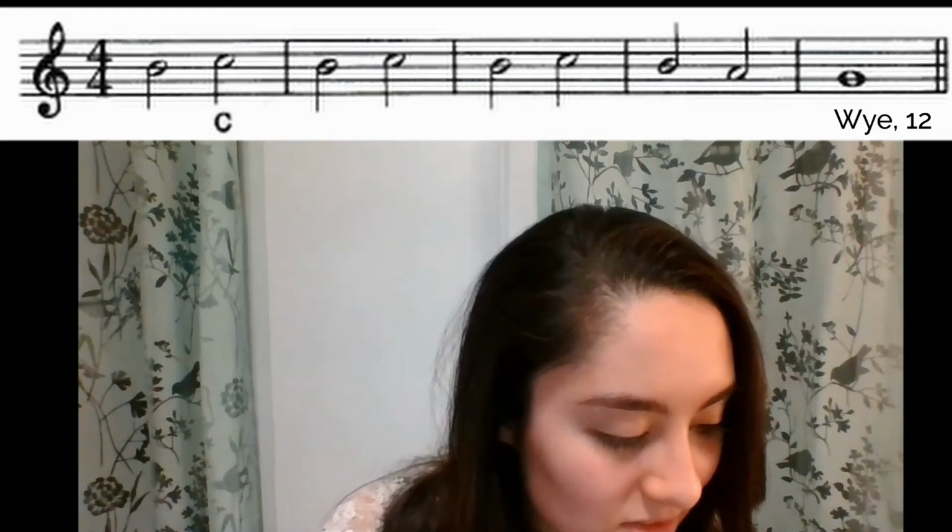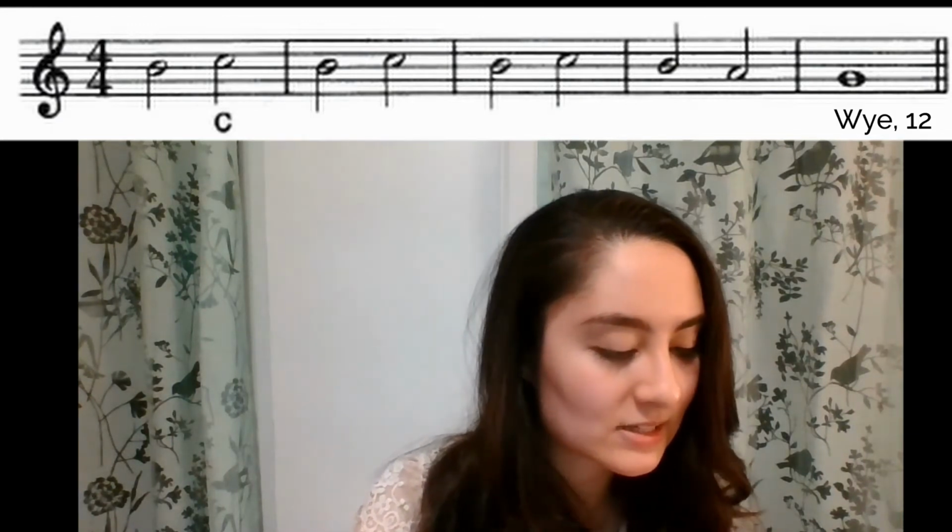So again, as always, we look at the time signature, and it is in 4/4. So we're going to take it just a little bit faster just because there aren't any quarter notes or anything. There's only half notes and then the whole note at the end. So you want to make sure it doesn't lag on too much. So 1, 2, 3, 4.